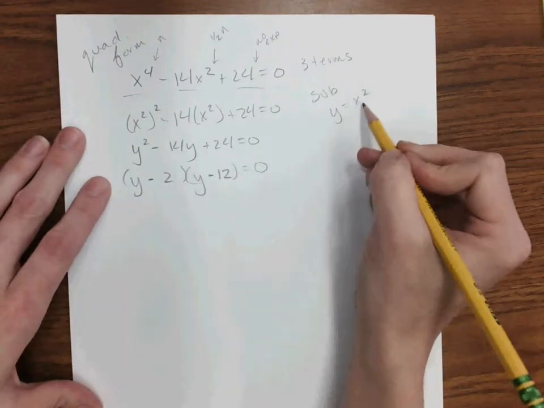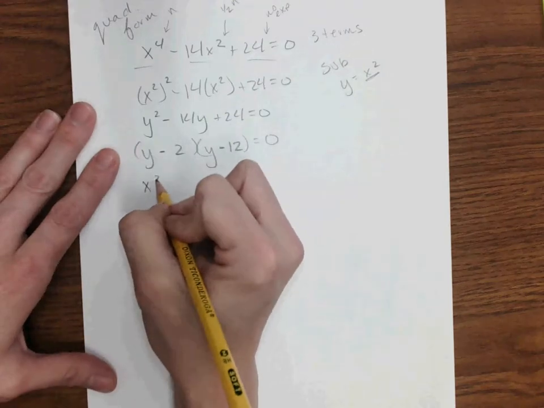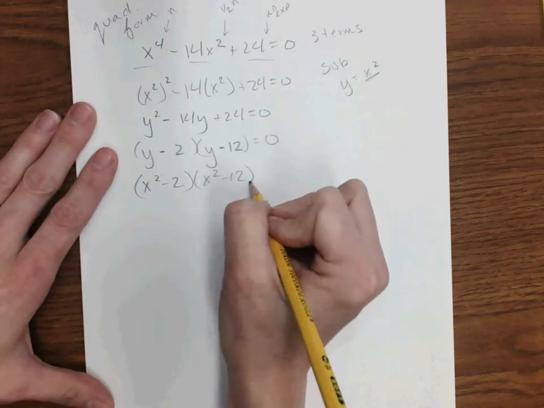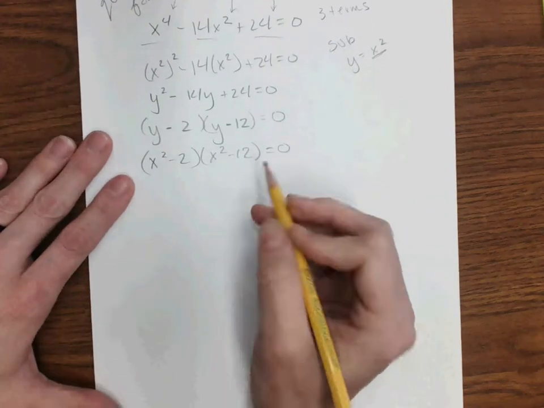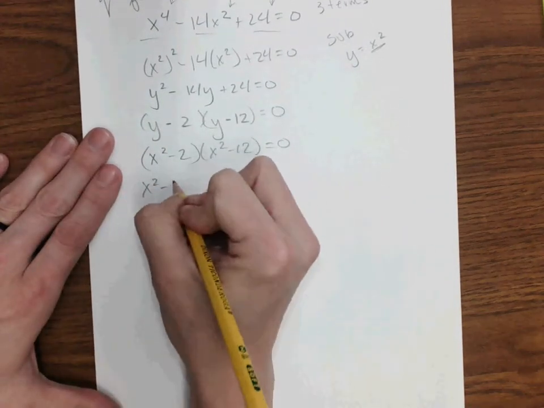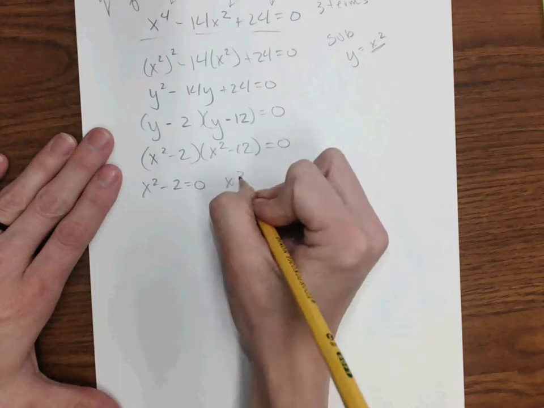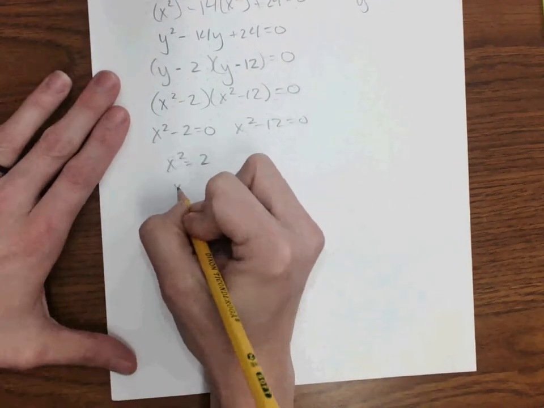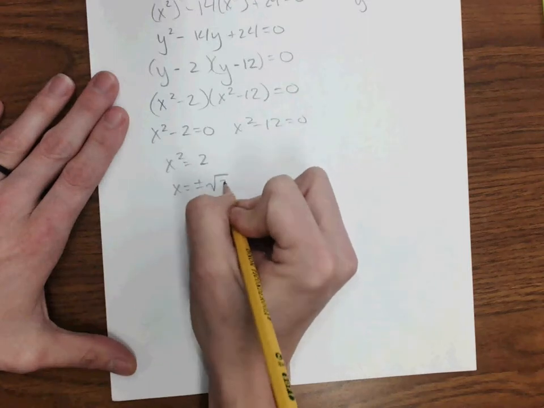And now I can put this back in. So I've got an x squared minus 2 and then an x squared minus 12. I can still use my zero product property. x squared minus 2 equals 0. x squared minus 12 equals 0. So x squared equals 2, so x is equal to plus or minus root 2.